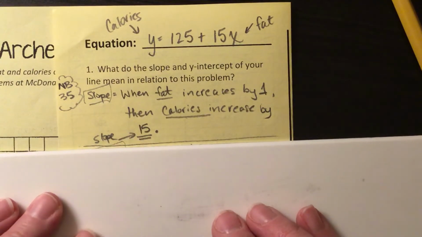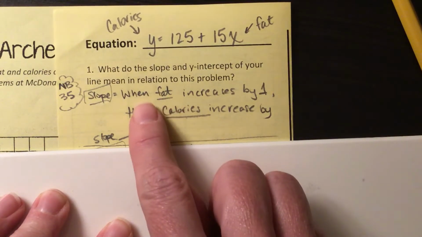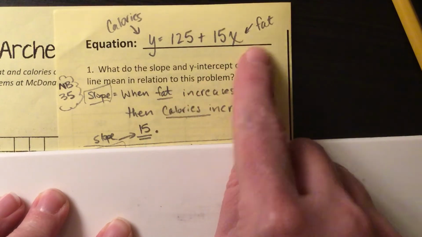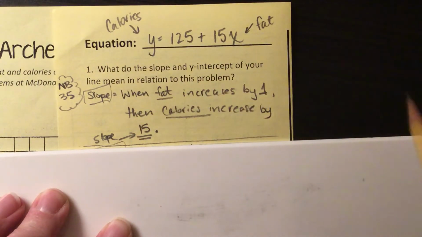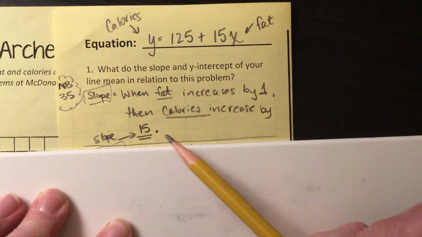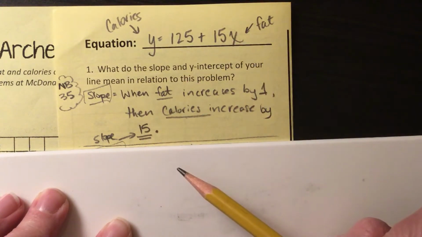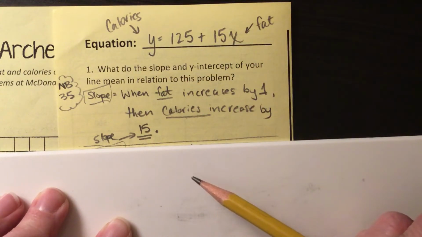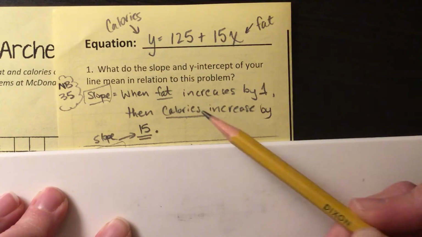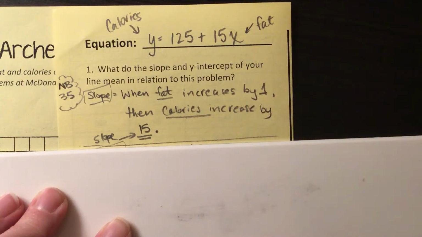Slope, if you remember, is a rate of change. So the things that are changing are the fat and the calories. And so we read this as when the x-axis increases by 1. So our x-axis in this case is fat. So when our fat increases by 1, then our calories, which is our y, increase by whatever our slope number is. So since my slope is 15, that's why I'm using 15. So if I go to McDonald's and I choose to have a topping put onto my ice cream that increases my fat by 1, then that means my calories are going to increase by 15.